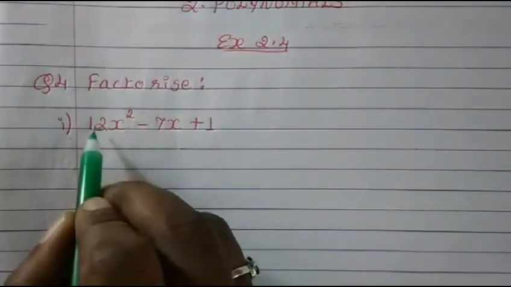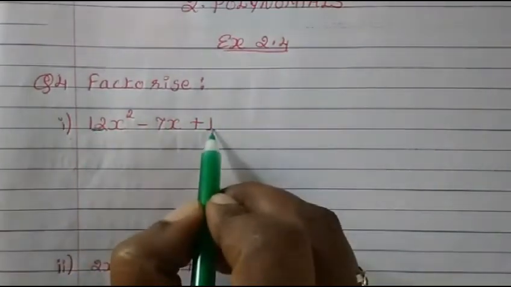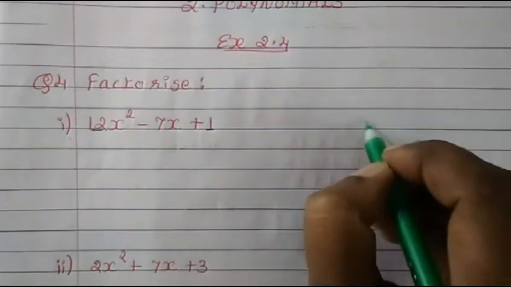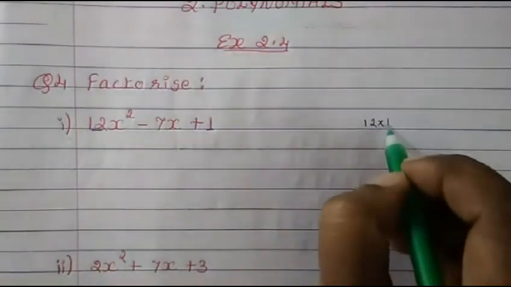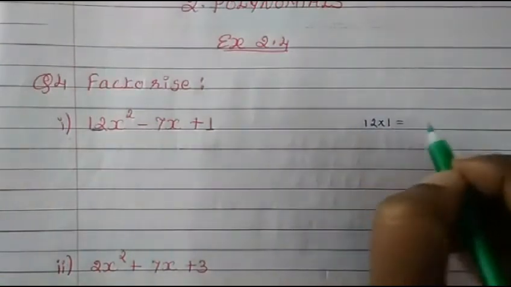So you have to multiply the first term and the last term. The first term is 12 and the last term is 1, so in total we will get 12.